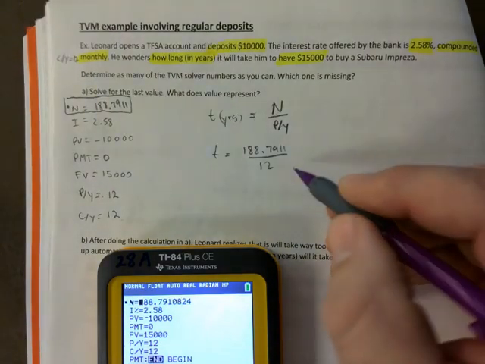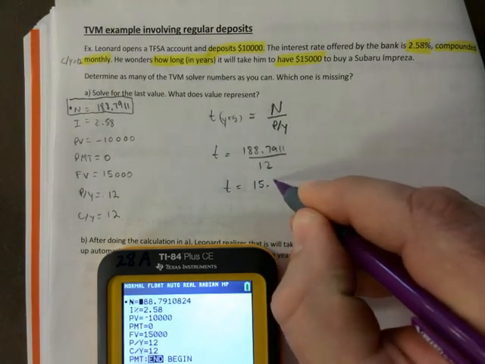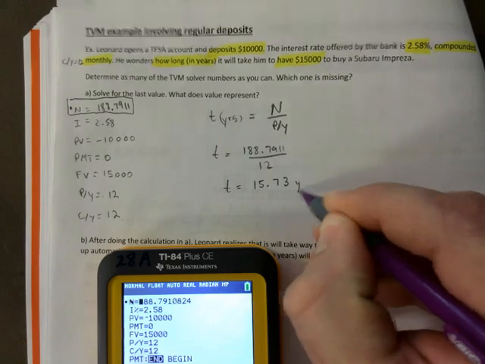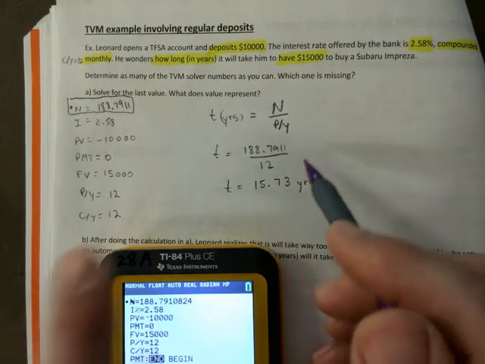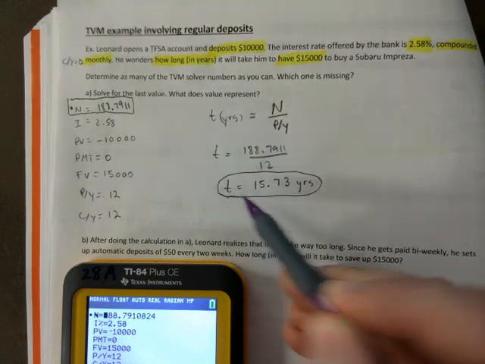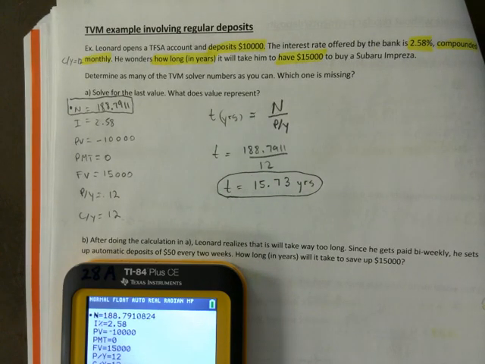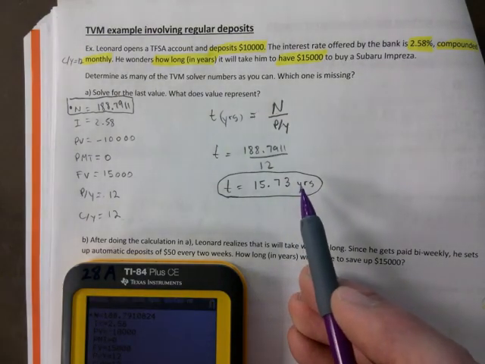Okay, so when you divide that, it's still a ridiculous amount, right? It's still 15.73 years. By the time you get there, your Subaru is an antique, right? It's already old, right? So it's going to take a long time. But however, let's just write that down. That is your final answer right there. That's how long it would take in years. And if it said years and months, then you would just turn the 0.73, right? You'd multiply it by 12 and so on, okay?